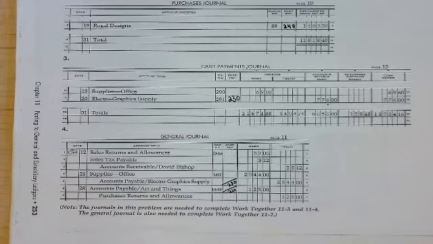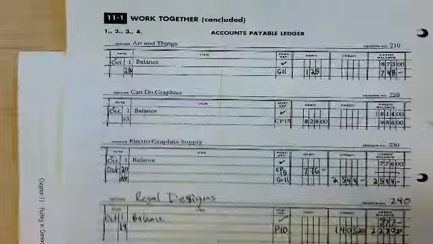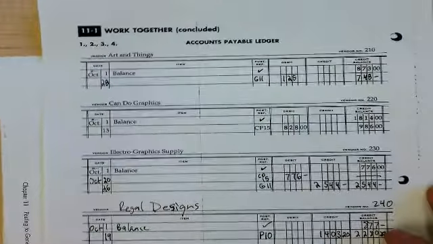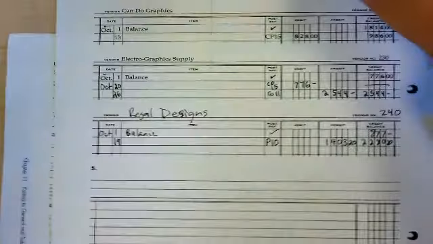Number 5 says, prepare a schedule of accounts payable for Graphics Inc., that is our company, on October 31st of the current year for the selected accounts. The accounts payable balance in the general ledger is $65,582. Save your work to do the next parts. So we're going to go to the Accounts Payable ledger, and we're going to create a schedule of accounts payable.